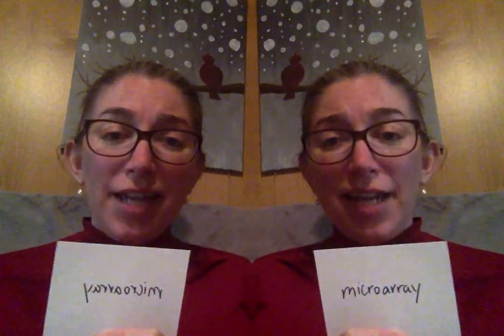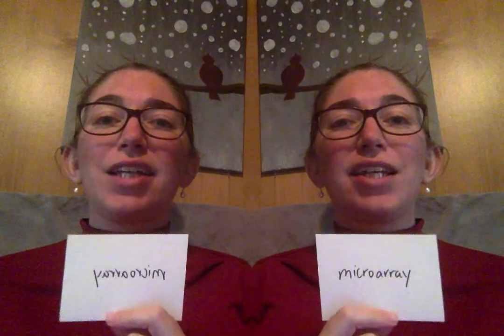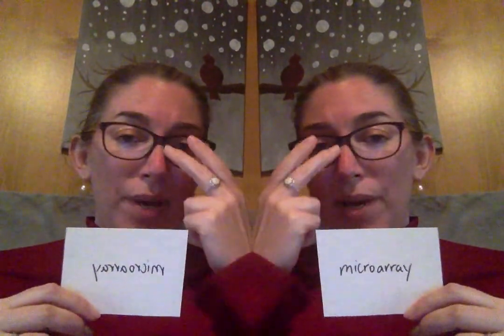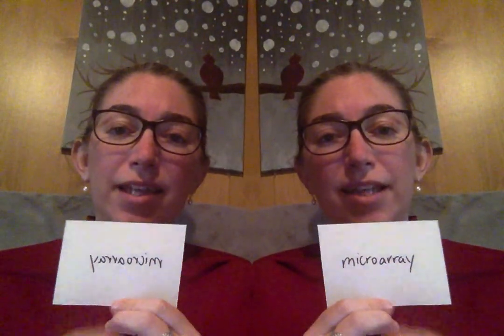Microarray is, again, a genetic technique, and it's one that's used more in research labs, not as much in the field of diagnosis, but it can be used for diagnosis. What it is, it's basically very small, almost the size of a microscope slide, and there are little teeny dots, hundreds of spots with DNA on them.